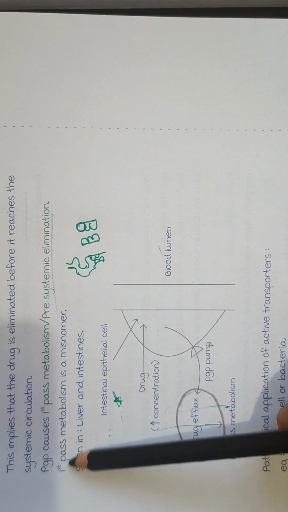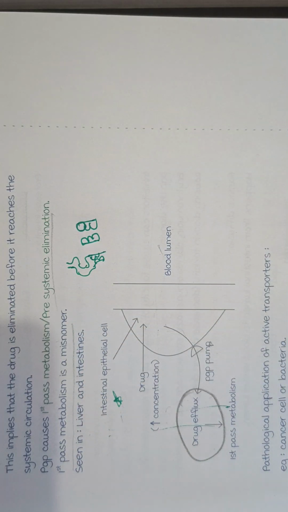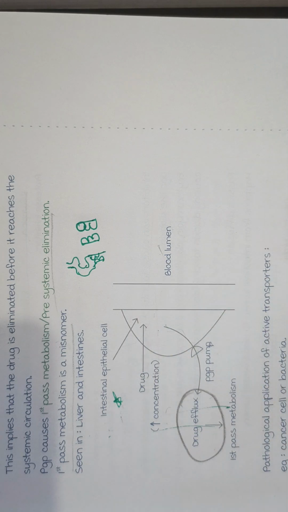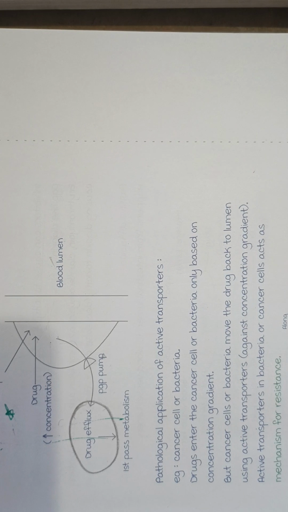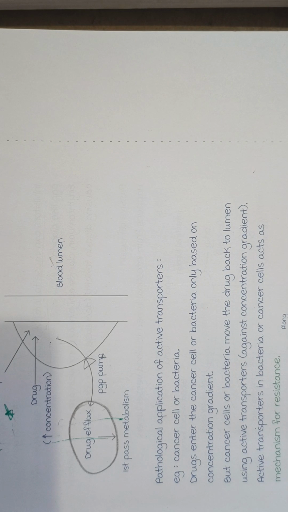And remember that first pass metabolism is totally different. It is a misnomer. This type of drug efflux is seen in the liver and the intestine, right? So that's all you need to understand. The next important point here is something known as pathological application of active transporters. What do you mean by pathological application of active transporters?